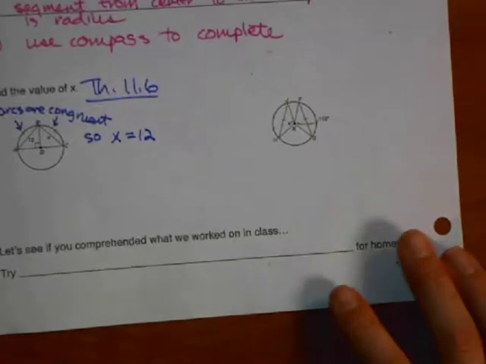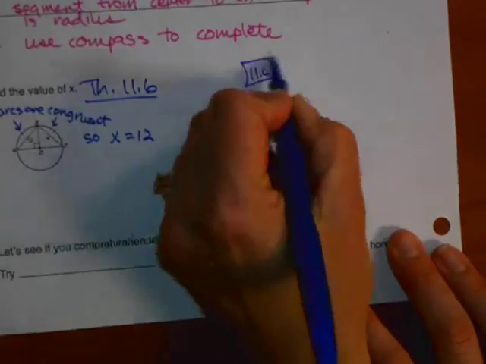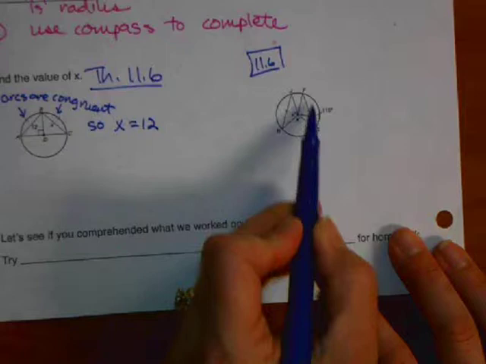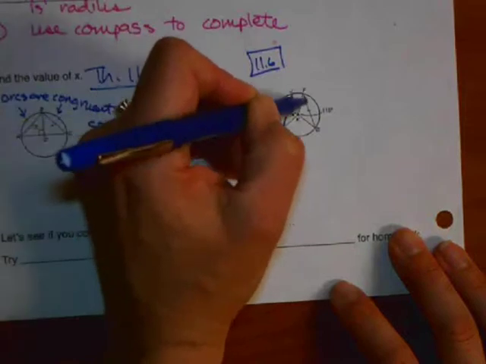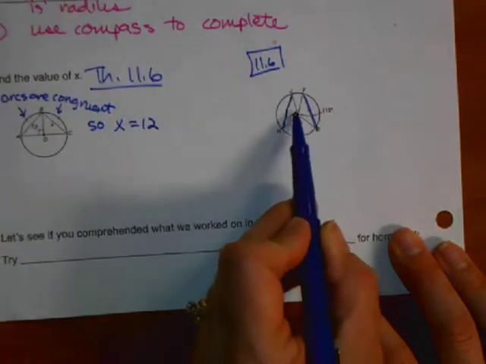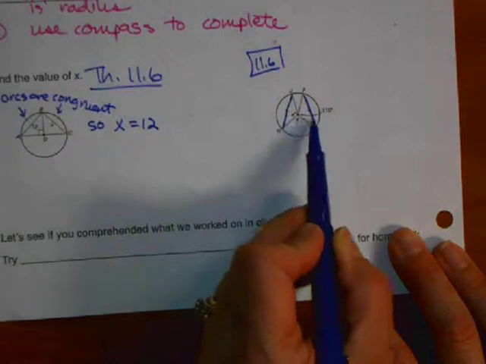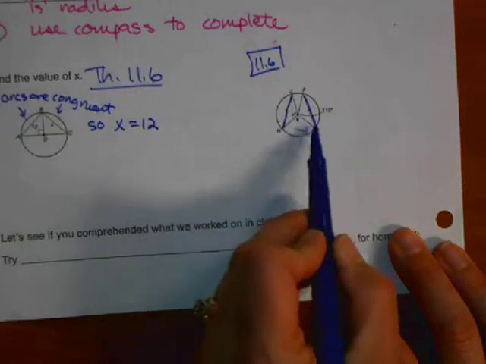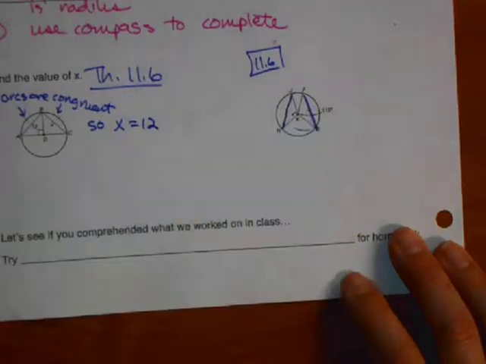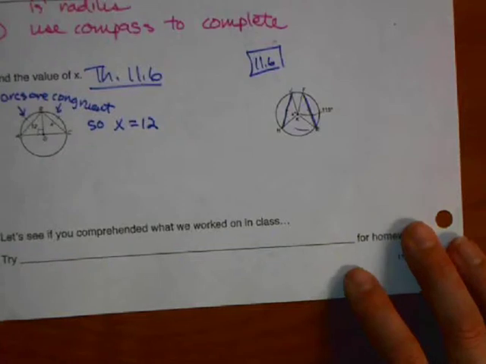Almost done. This is also 11.6 right here. In this picture, they tell us that these two chords are congruent. And x is right here. It's the angle measure. So if the chords are congruent and they're on the same circle, and this angle measure is 115, how much is x? 115. Wow, this is so hard.